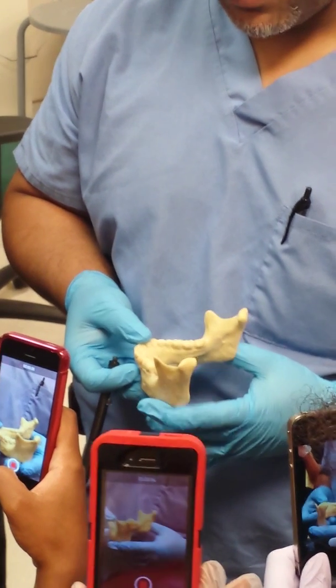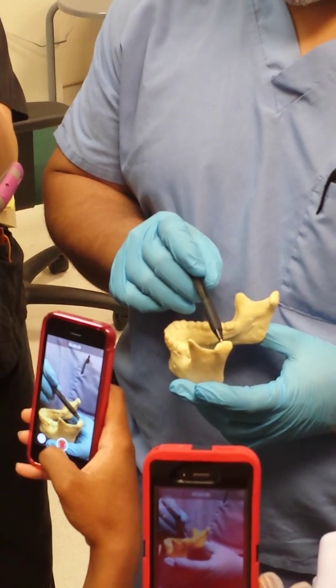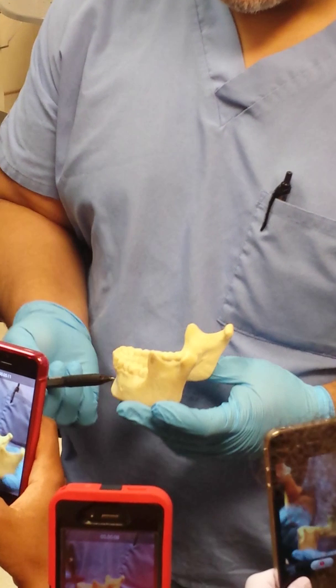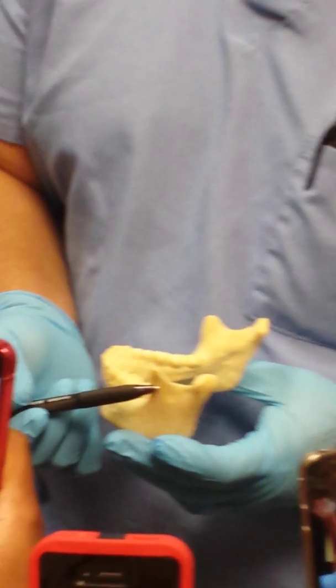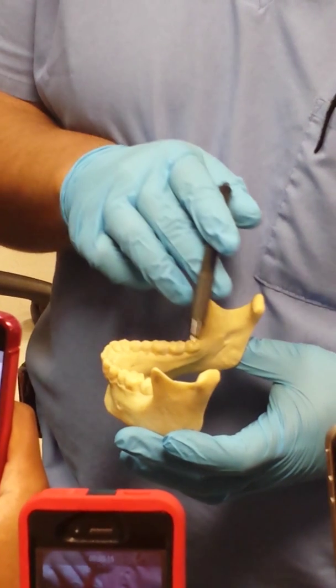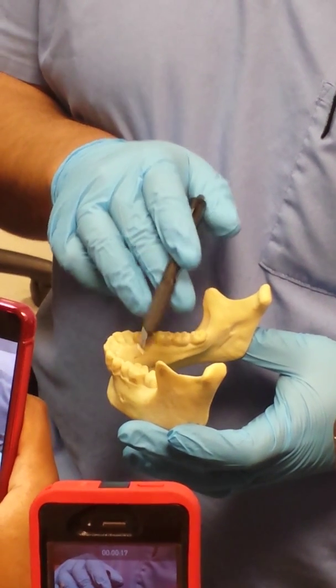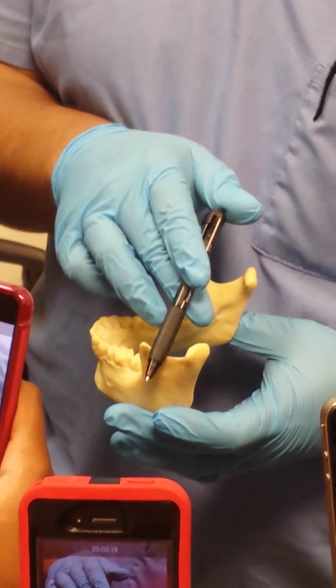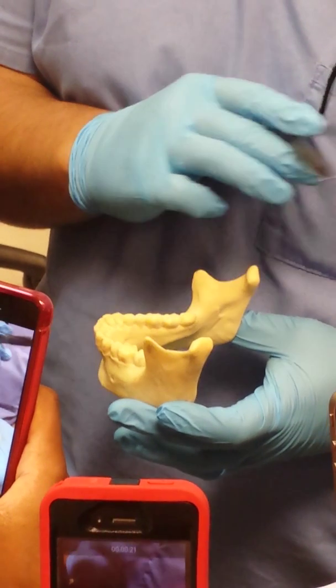Mandible: you need to be able to identify the mandibular condyle, as well as the coronoid process, the sharp fin-like structure that sticks out of the mandible here. In between the mandibular condyle and the coronoid process is a depression. This depression is called the mandibular notch.